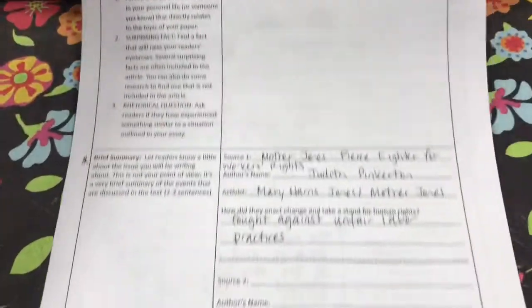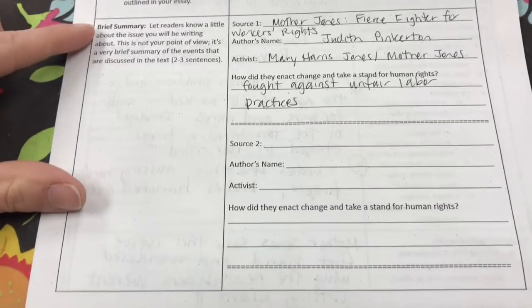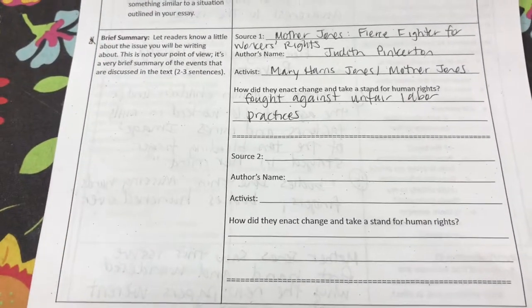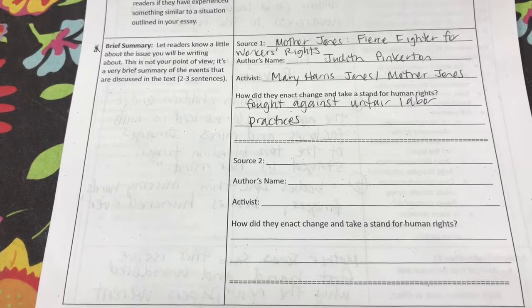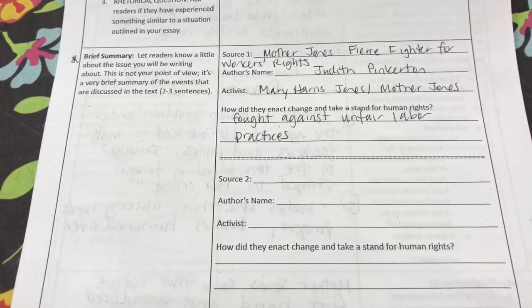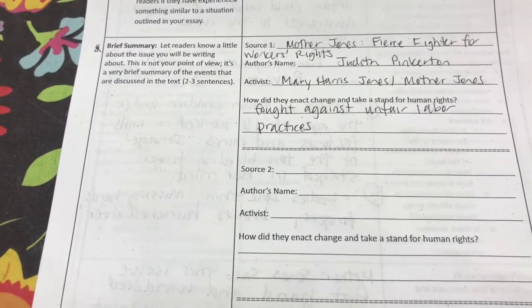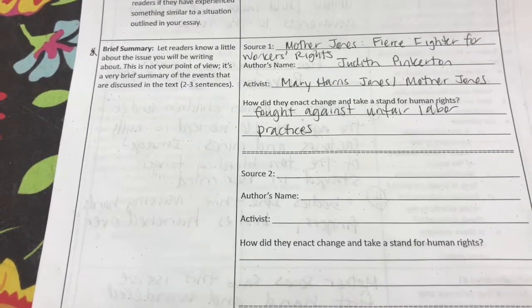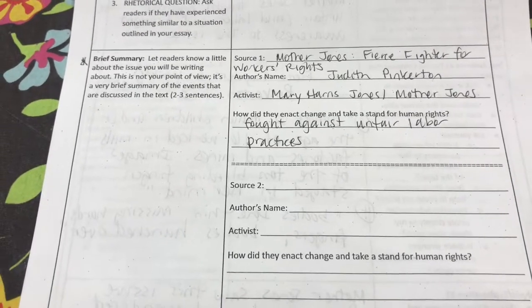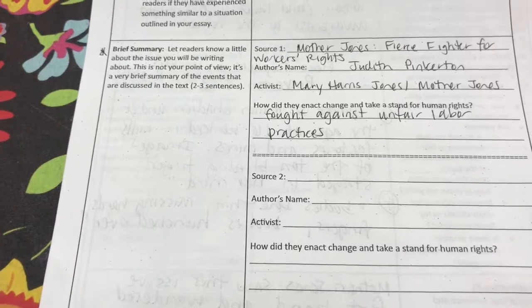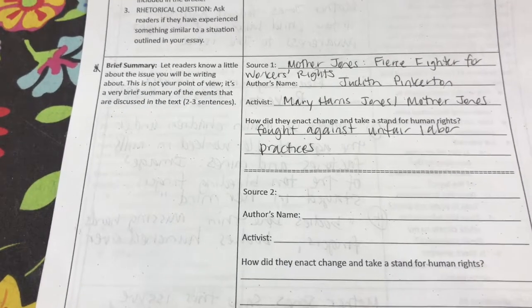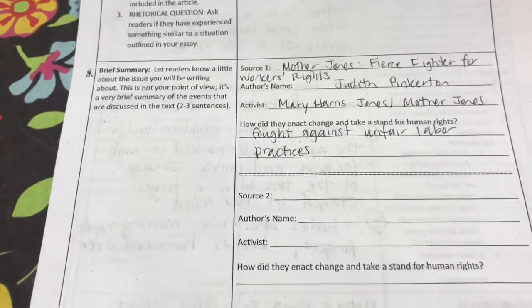So the first thing you're going to go to is this brief summary here. This is going to feel a little redundant. You're going to be feeling like, well, I've already done that. But we do want to make sure that we know the sources that we're using. We know the name of the activist or that individual, and then a really quick snapshot of what change they enacted or how they stood up for human rights.